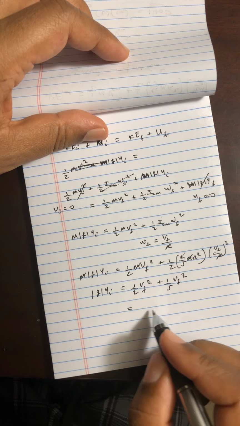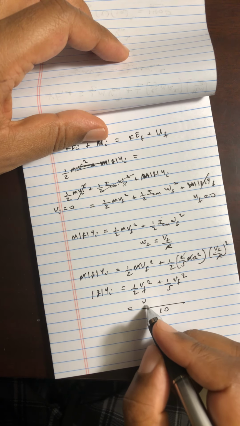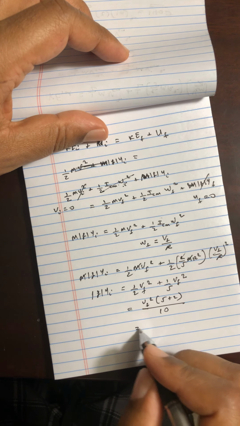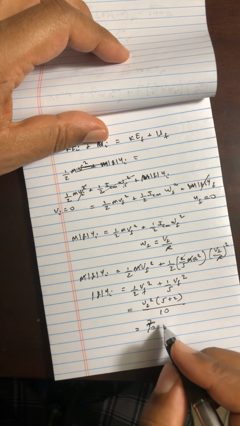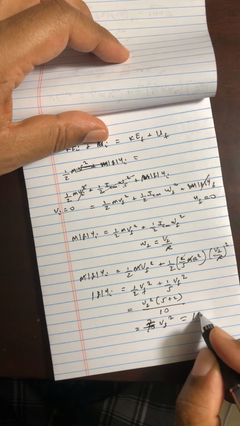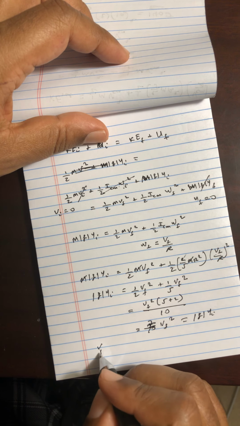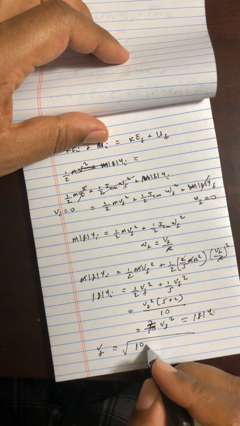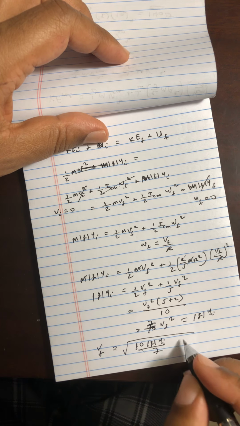We combine them together over 10: v_f squared times (5 plus 2), so you've got 7/10 v_f squared equals g y_i. So v_f equals the square root of 10 times gravitational acceleration times y_i divided by 7.